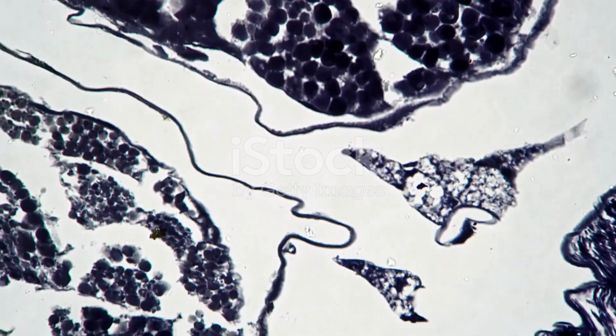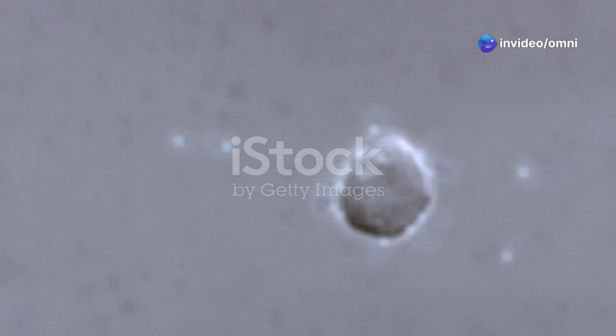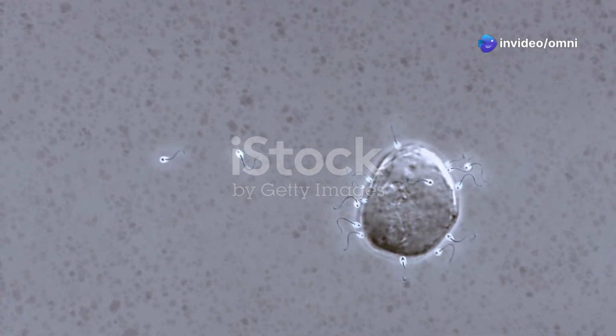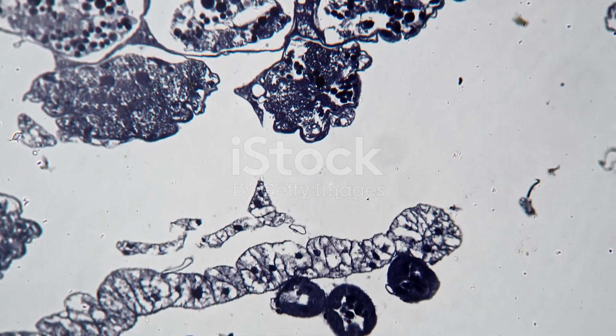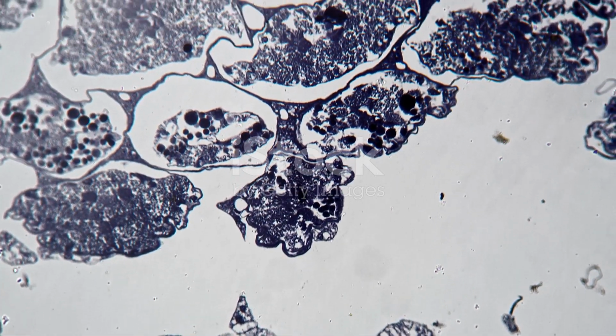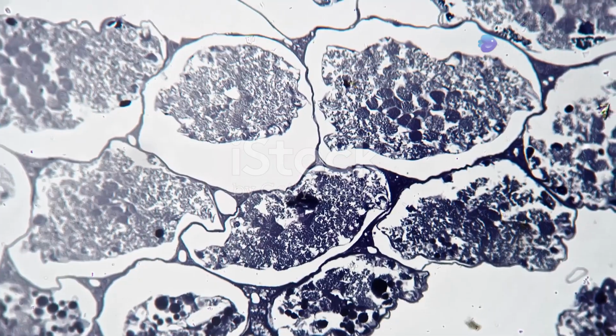Section 4, meiosis, shuffling the genetic deck for variety. Now let's talk about meiosis. Meiosis is a special type of cell division that produces gametes, which are sex cells like sperm and eggs. Unlike mitosis, which produces identical copies, meiosis creates cells with half the number of chromosomes as the parent cell.